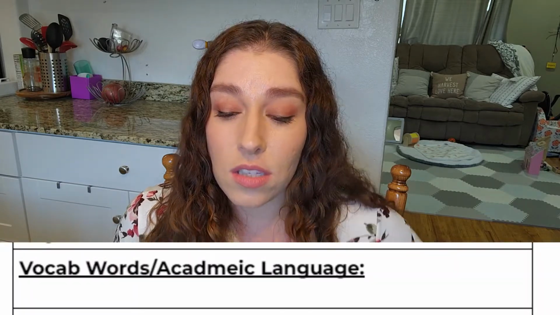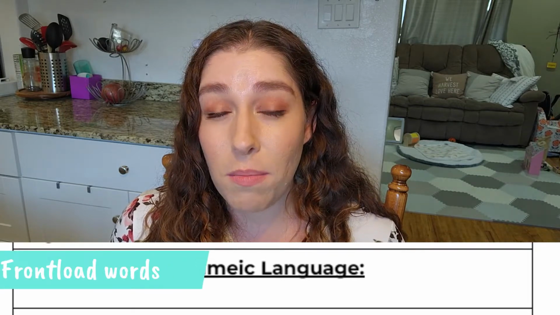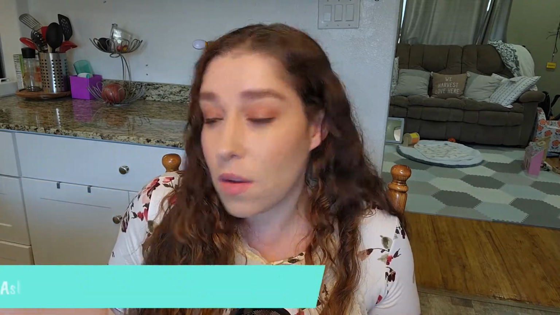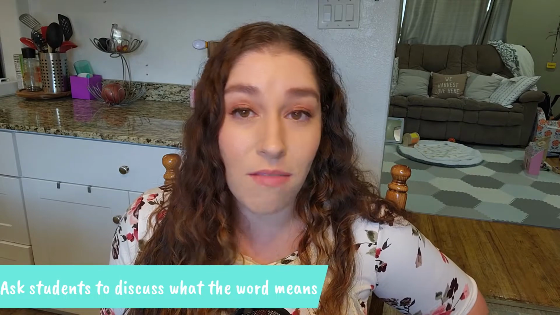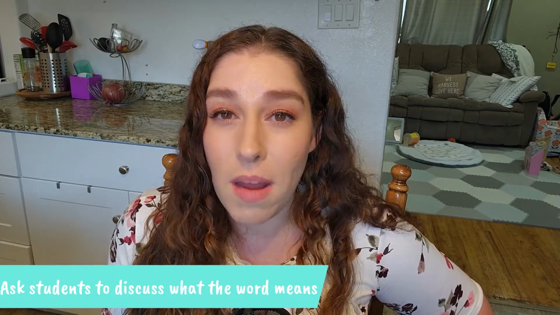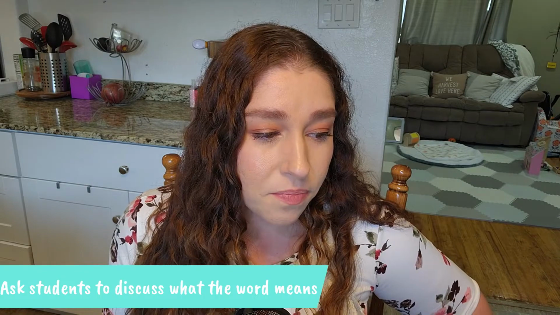And then the next part is vocab, words, and academic language. When we think about where students struggle, a lot of the time it is academic language. So I want to make sure that I'm covering it before the lesson. You can front load what the words we're going to be learning today are, and what the definition is. There was a word in here, bewildered. If I plan ahead of time, I know that that's going to come up. I might already discuss that with my students, or you could always have them guess what the word means and talk about it as well if you have more time. Many ways to do that, but you want to make sure you front load that vocabulary.